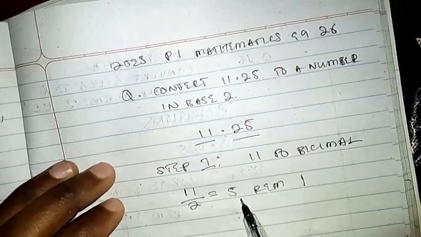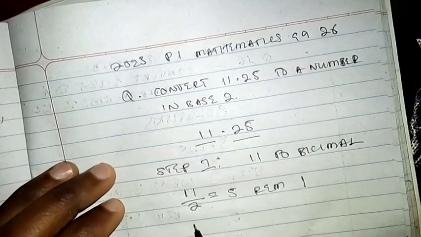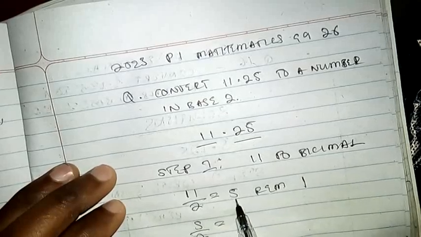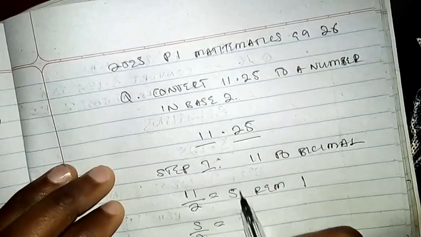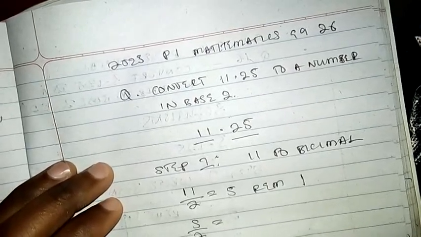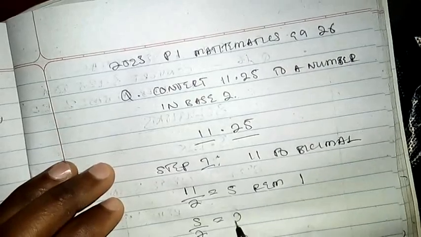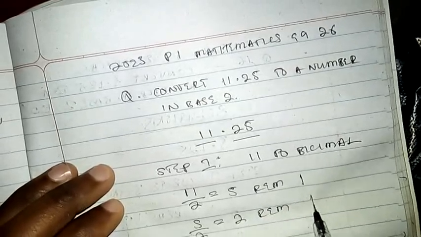Since we're not done, we have to divide again by 2. We divide the quotient, not the remainder, so we divide 5 by 2. 2 goes into 5 two times, remainder 1.